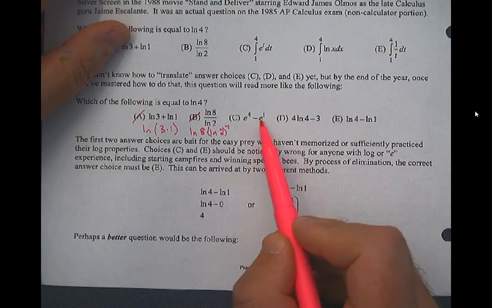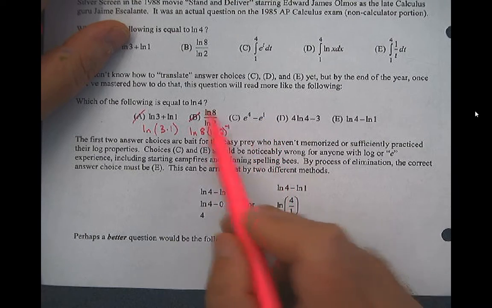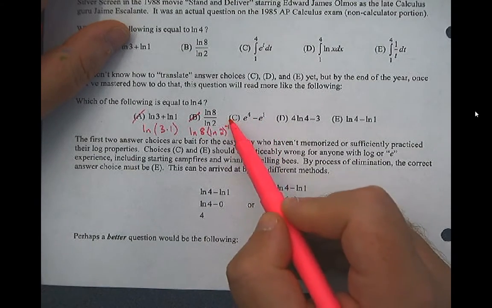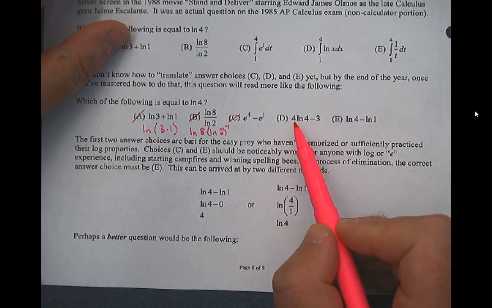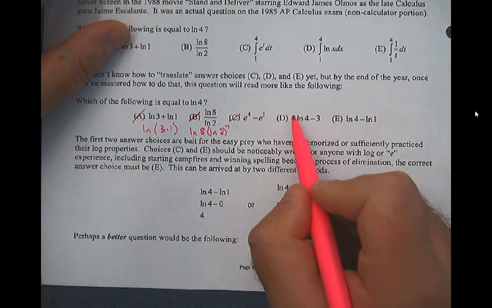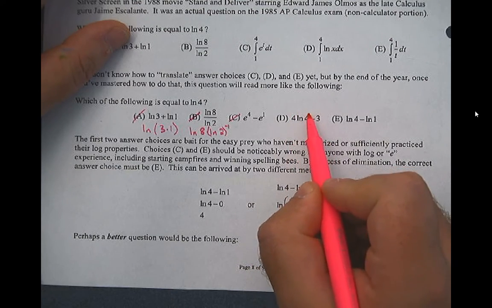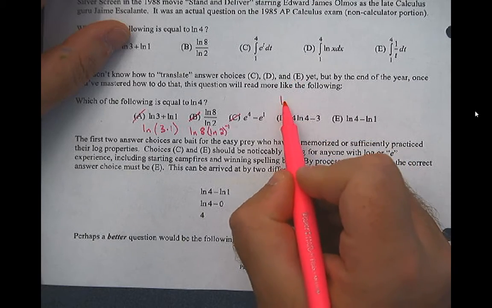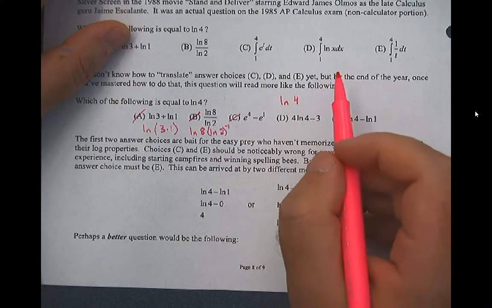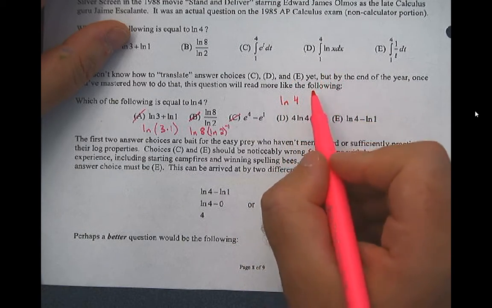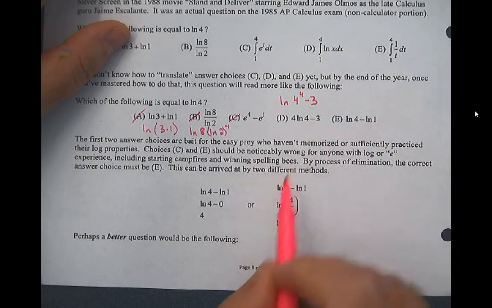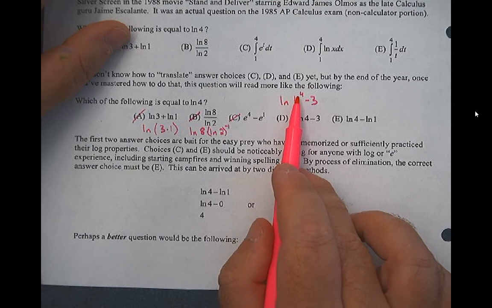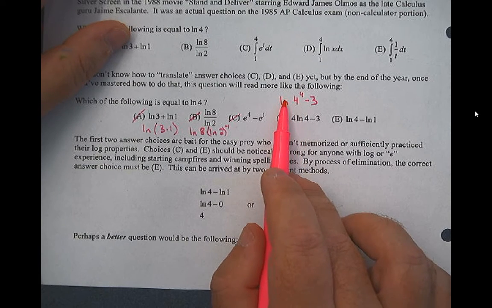E to the 4th minus e to the 1st, that's not even natural log stuff, so we can eliminate that one. And then this one gets a little trickier. So let's take a look at what would happen if I take this 4 and bump it up to the exponent. So I would have natural log of 4 to the 4th, subtract 3. 4 to the 4th is 64. Natural log of 64, no.